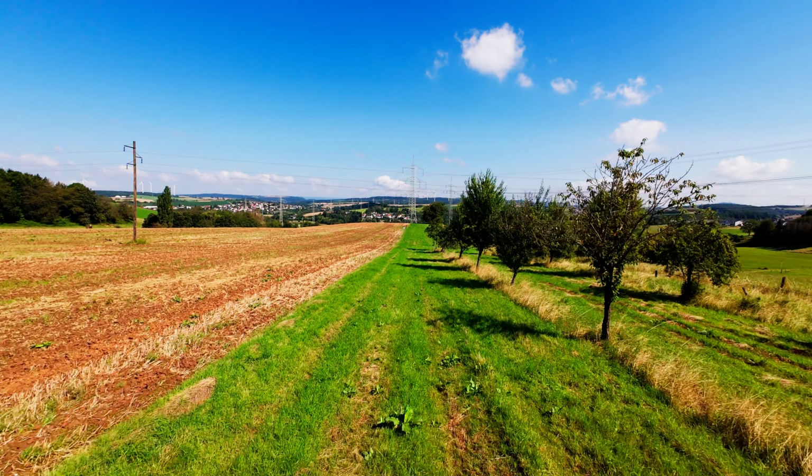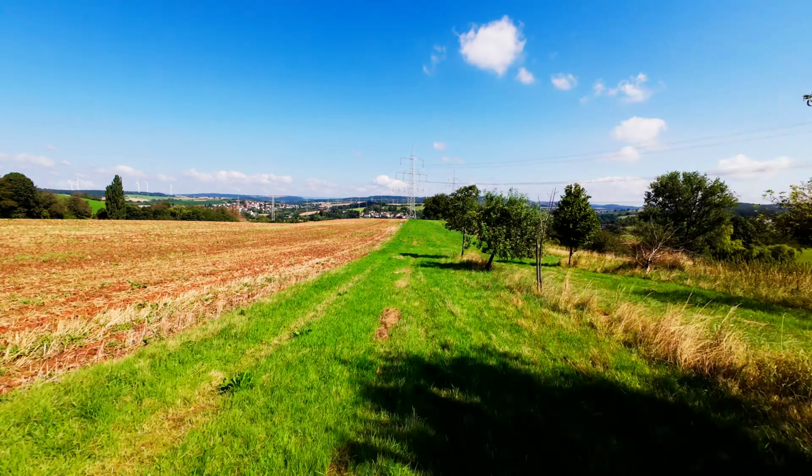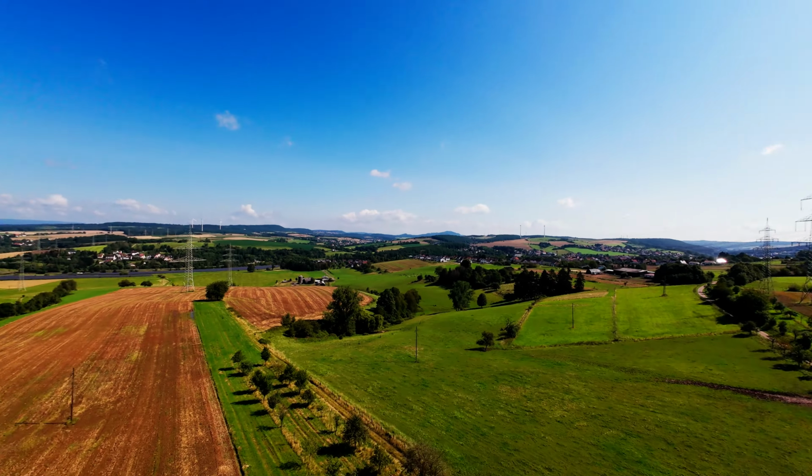Fourth, not considering flying style. Different flying styles like cinematic, freestyle or racing require different rate settings. For example, cinematic flying typically benefits from lower rates for smoother movements, while flying freestyle might require higher rates for quick maneuvers. Fifth, ignoring environmental factors. Failing to adjust rates based on the flying environment can lead to poor control. For instance, indoor flying in normal mode might require lower speeds and rates compared to outdoor flying.